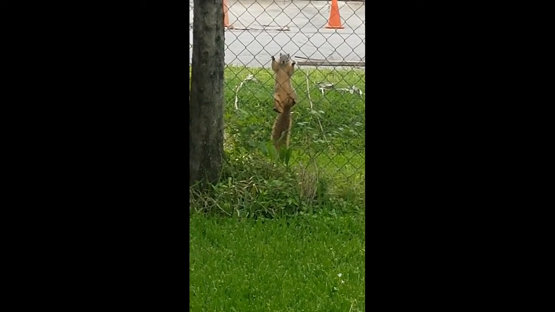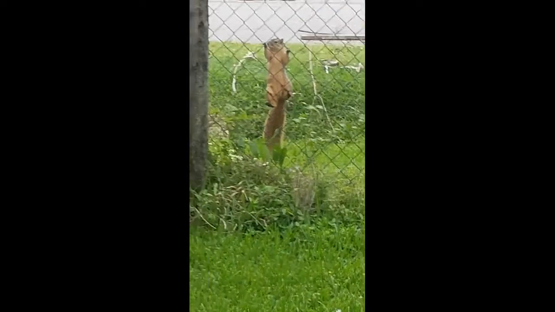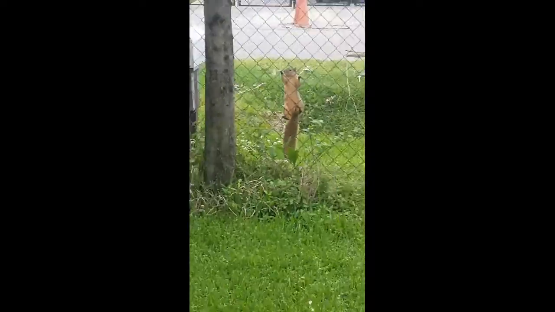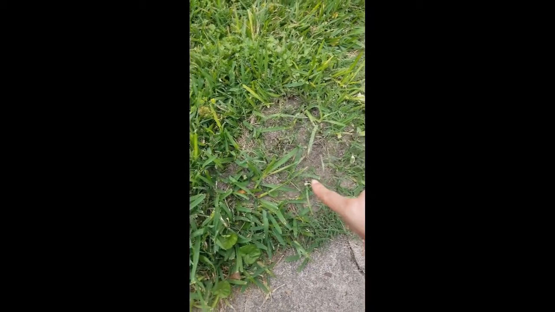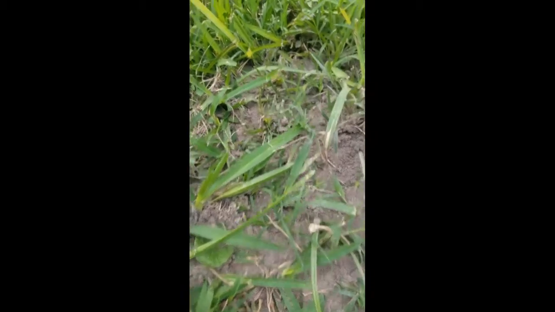Hearing the sound of birds, and it seems a little cloudy. Wow, so here, okay, we see a squirrel. Let's get a closer look. A nice pink rose. Okay, we see an ant house, very natural. Now let's go back inside.